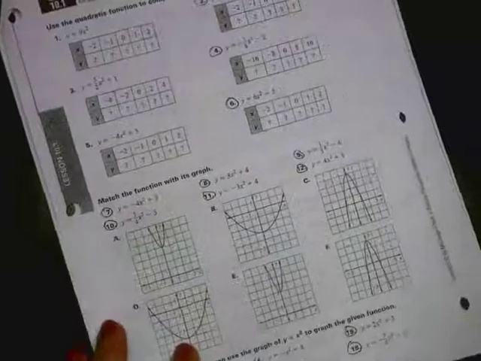Okay, so on this page, you just have to do the circled problems, okay? So you'll see. This is your homework right here.